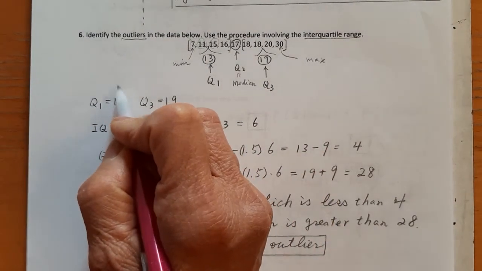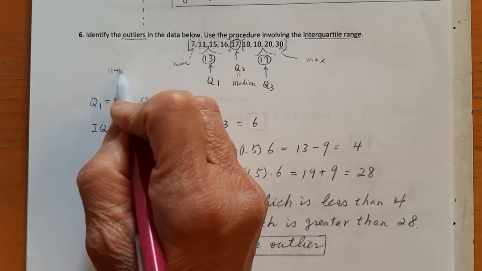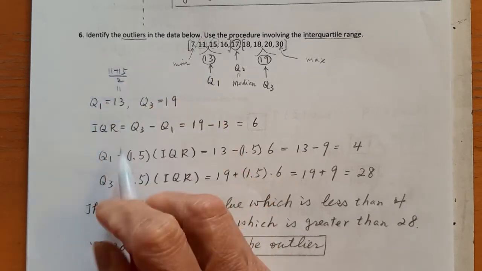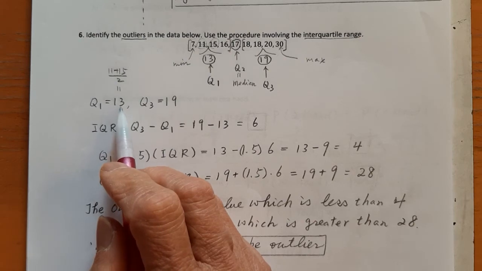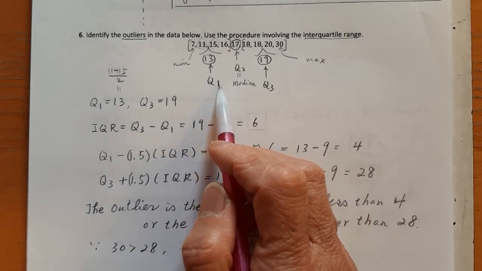This is 13, and we call it the first quartile.